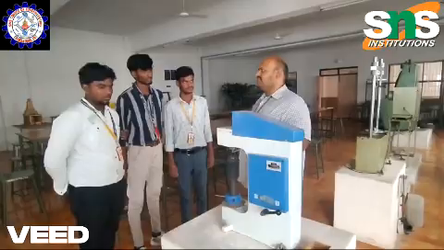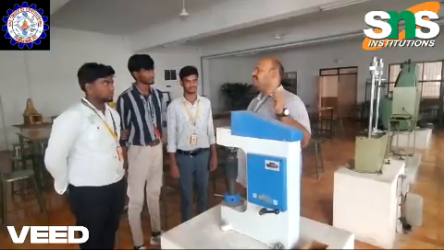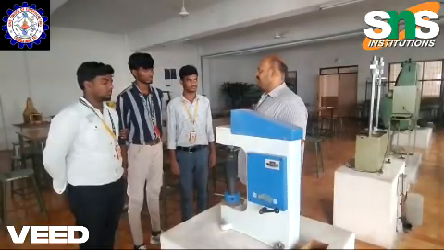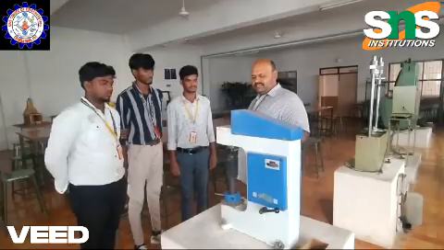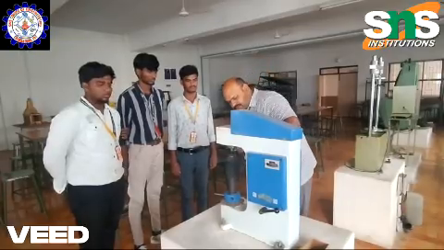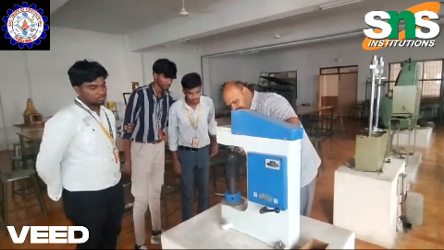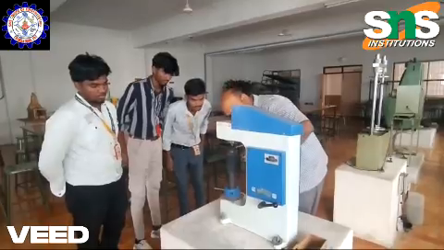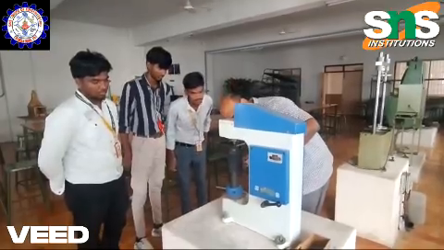We use two hardness systems. One is the Rockwell hardness system. Another one is the Brinell hardness system. We have one more hardness system when the load is higher. We have a scale here, one is A scale, another is B scale. Based on the scale, we can select the indenter as diamond or something like that.